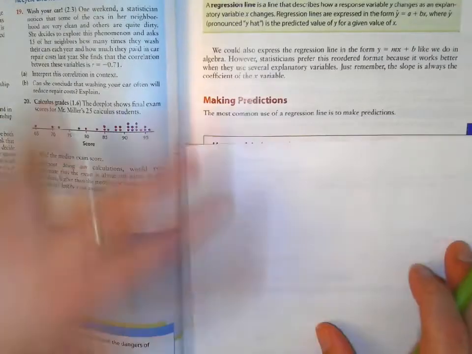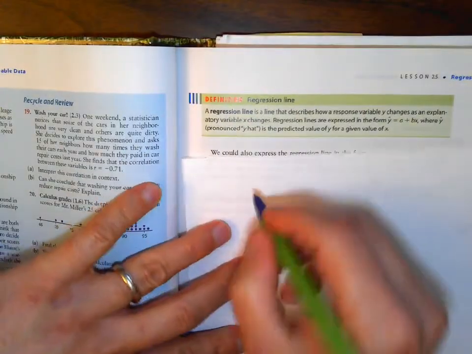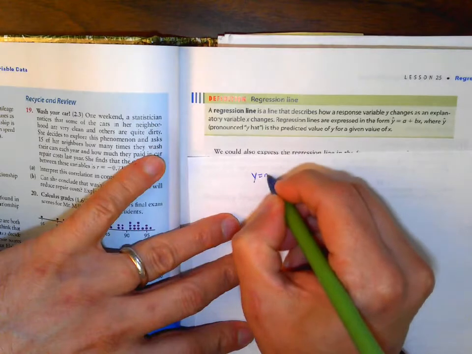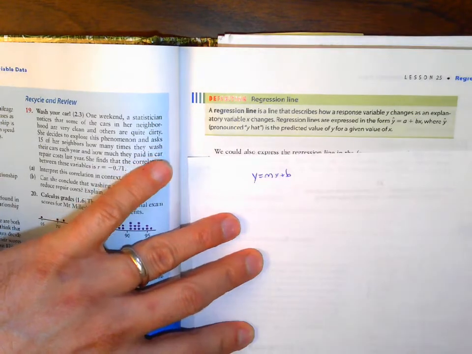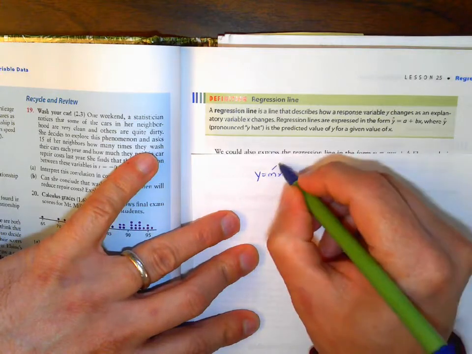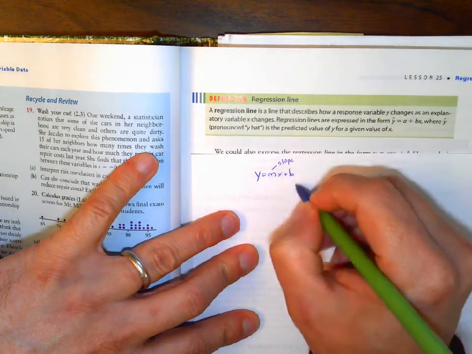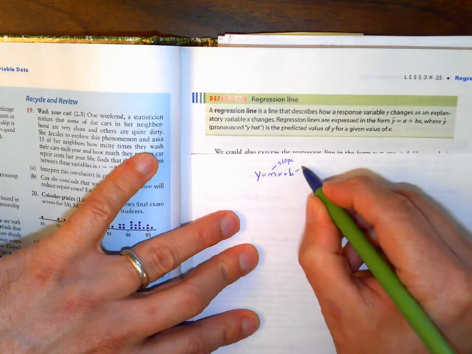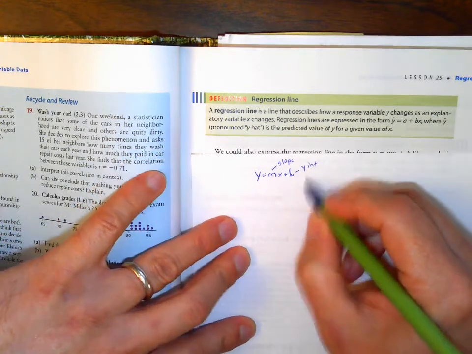Okay, so when we look at a regression line, the line of best fit, we're thinking about that y is equal to mx plus b, that you remember back in pre-algebra and algebra 1. That m is our slope of the line, how much it goes up and over. The b is our y-intercept, where it crosses our y.